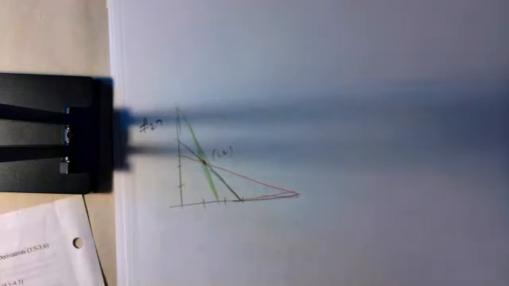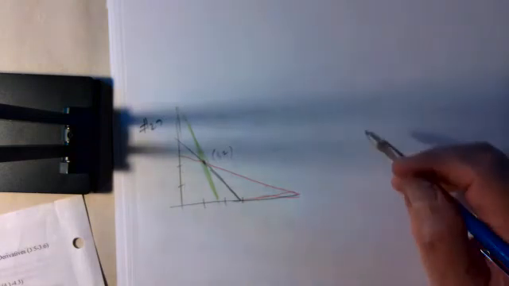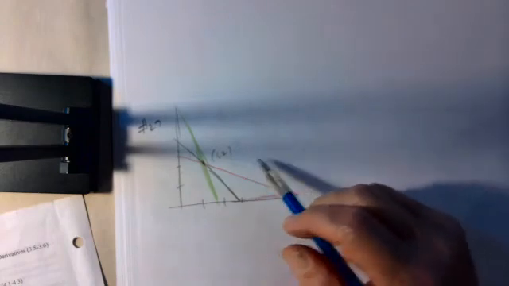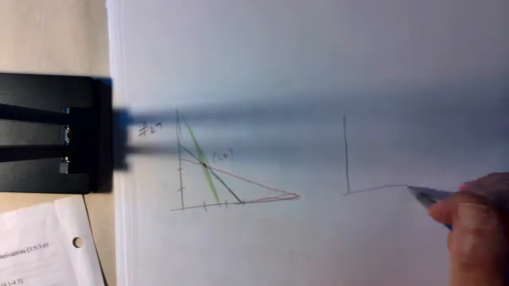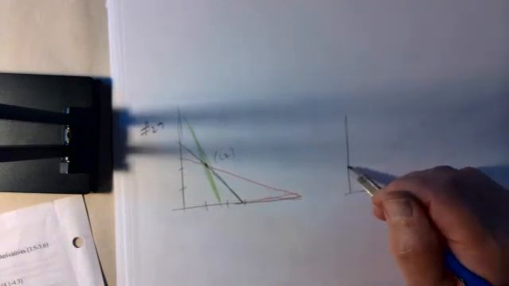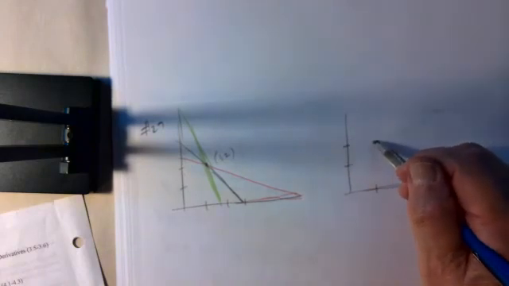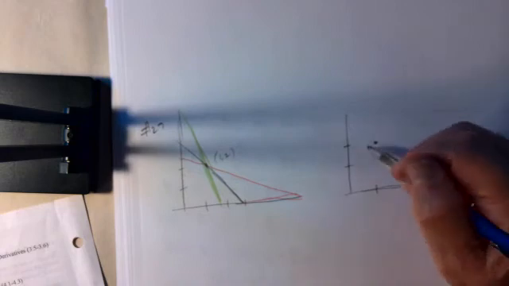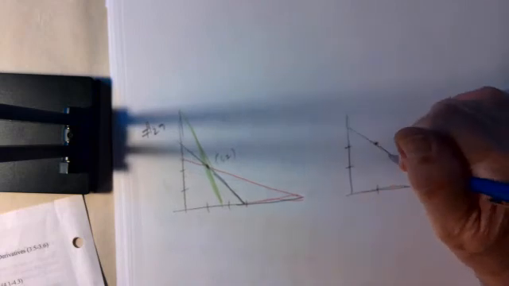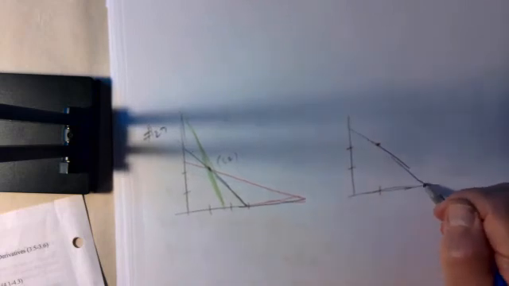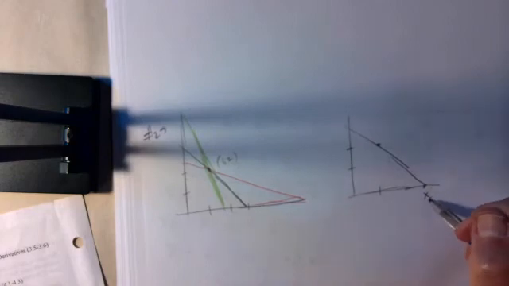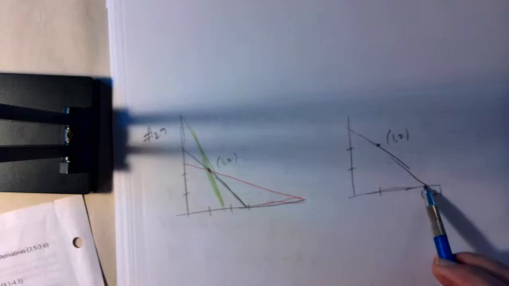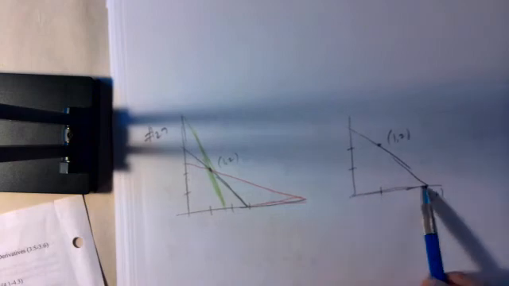Okay. So first we're asked to find the length of the hypotenuse as a function of the point x, 0, where the line hits the x-axis.